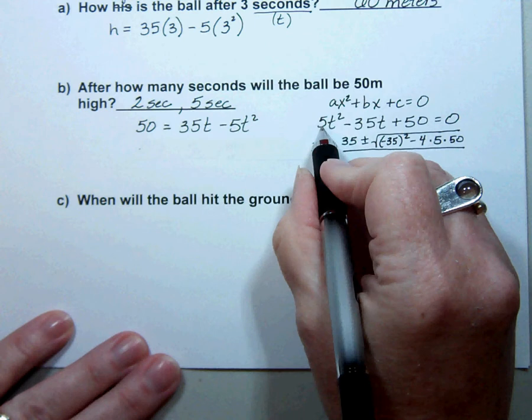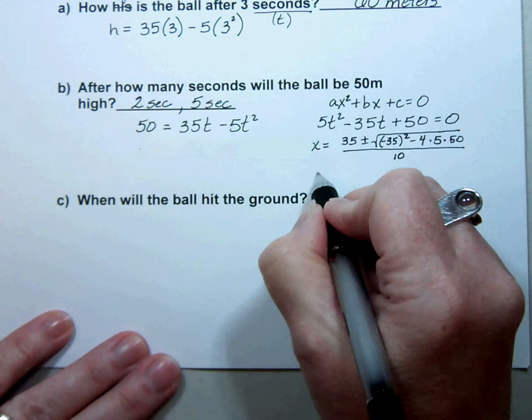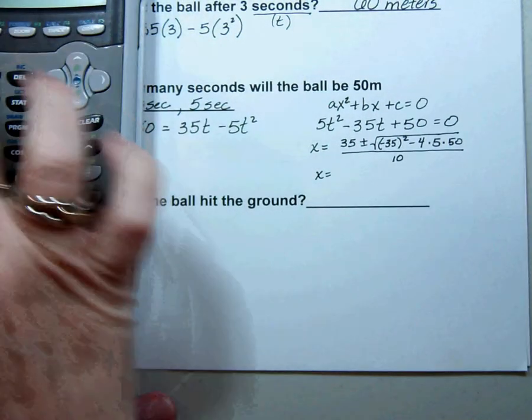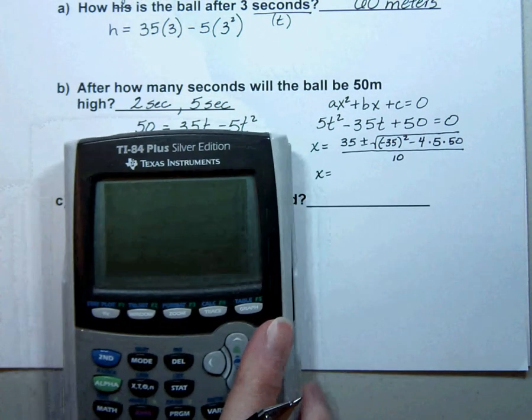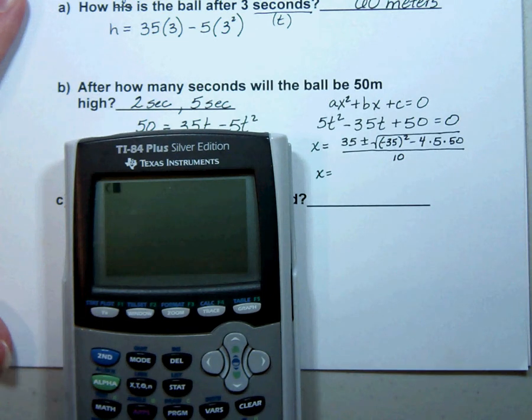I'm going to go ahead and multiply 2 times the a value, which would be 10. So that would be x equals, divide by 10. Let's use the calculator for a moment to put in the radicand under here. Don't forget to put the negative number. If you're ever squaring a negative and you want your calculator to do it correctly, you do need to put it in parentheses. So we get 225. So the square root of 225 is 15.